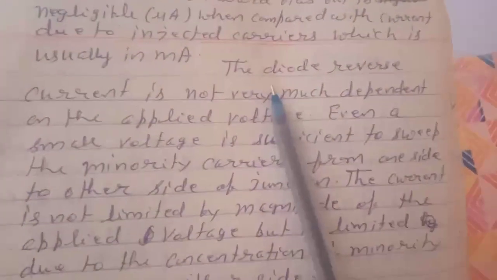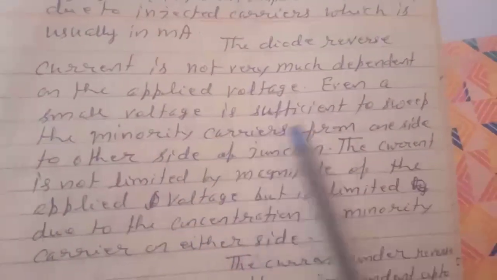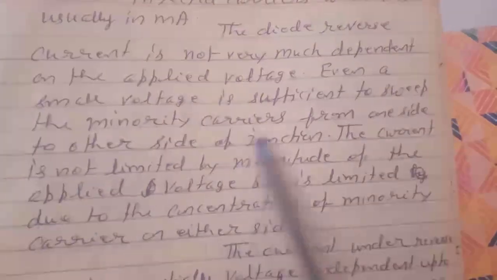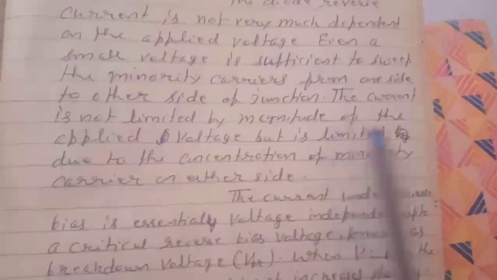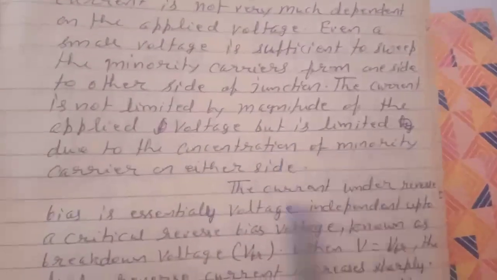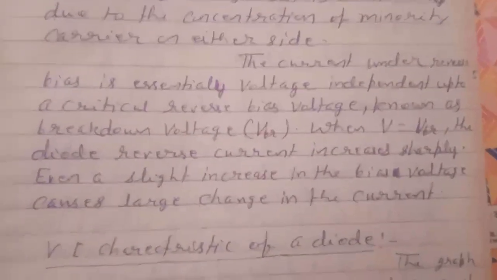The diode reverse current is not very much dependent on the applied voltage. Even a smaller voltage is sufficient to shift the minority carriers from one side to the other side of the junction. The current is not limited by the magnitude of the applied voltage but is limited due to the concentration of minority carriers on the other side.